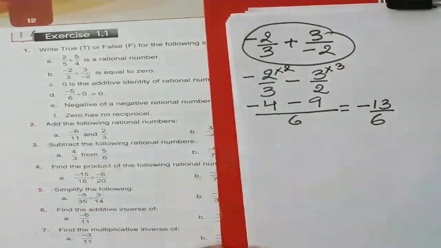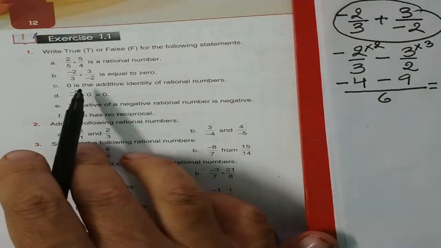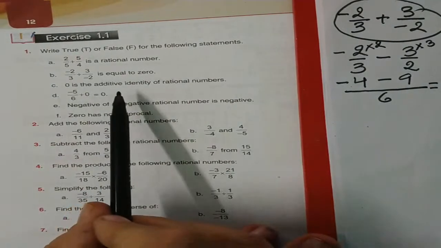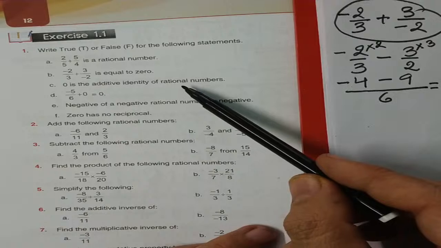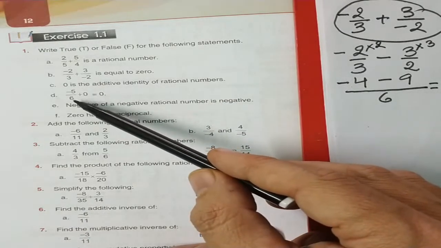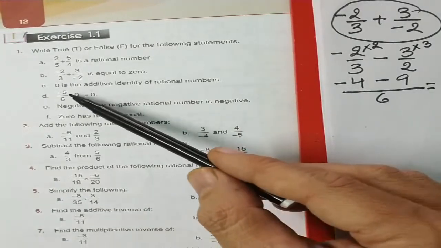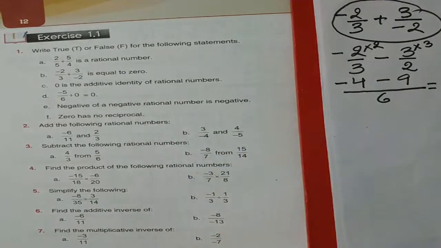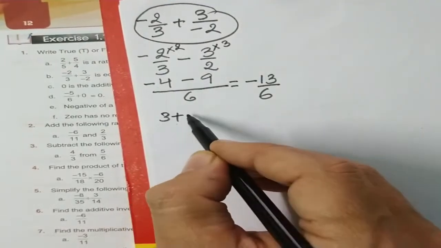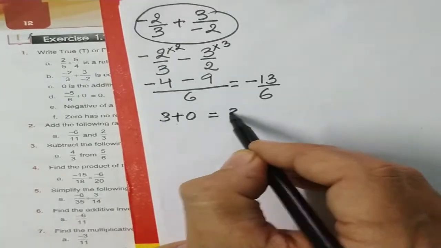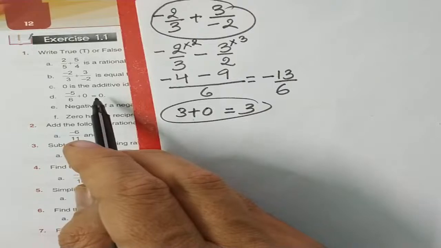So these are based on the property. 0 is an additive identity of rational numbers. Yes, 0 is additive identity, means when 0 is added to any number, the answer is the same number. So it is true. And 5 upon 6 plus 0 is equal to 0? 5 upon 6 plus 0 means when this number is added with 0, the answer is 0. So we know that if we add 3 plus 0, the answer is not 0.